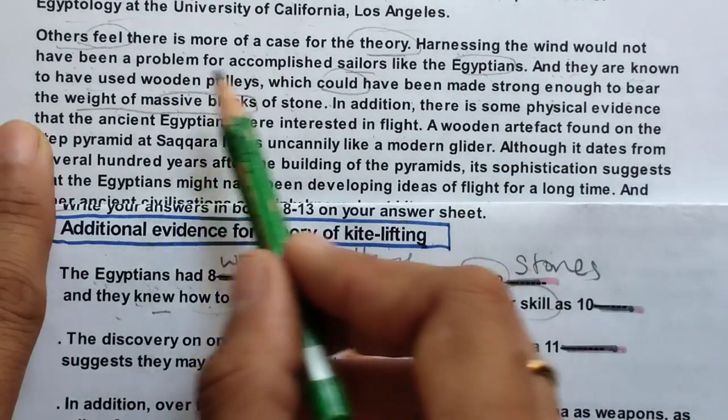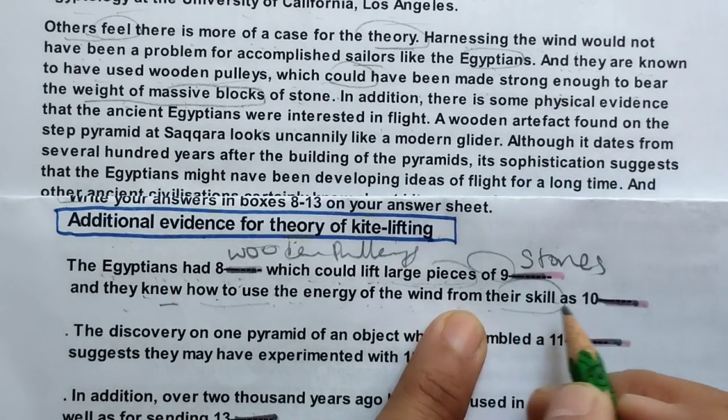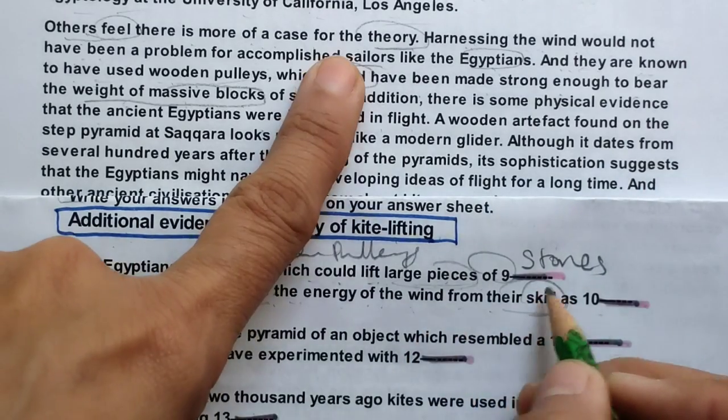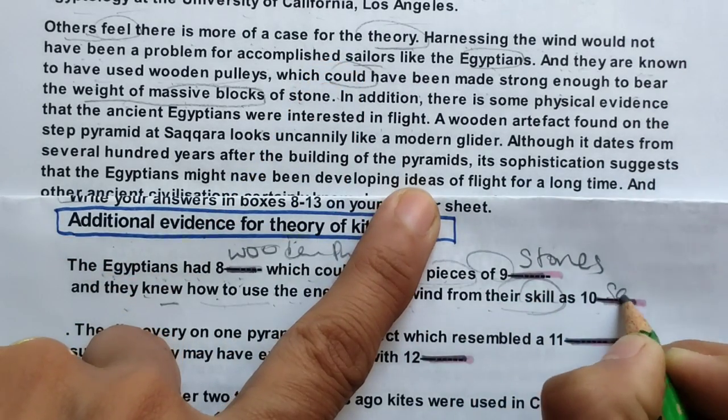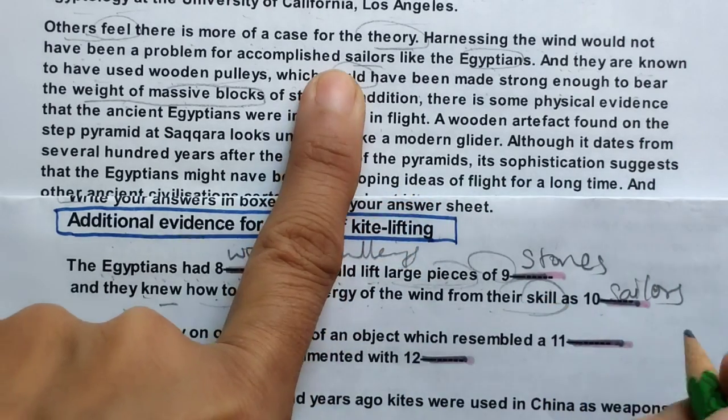Harnessing the wind would not have been a problem for accomplished sailors like the Egyptians. How to use the energy, harnessing the wind, is their talk. From their skills: what is the skill? Sailors. Sailing is their skill.